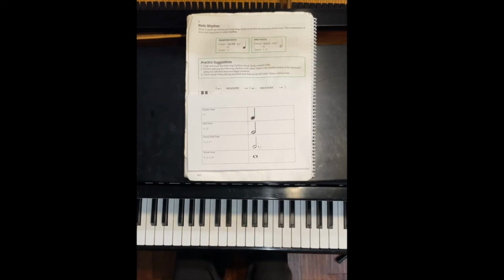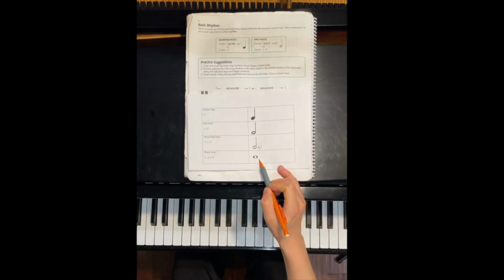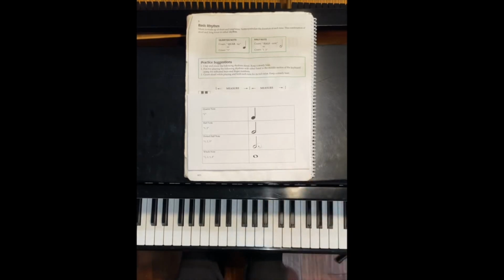The last note we'll learn today is the whole note. The whole note is 4 beats long. 2 half notes equal 1 whole note, or 4 quarter notes equal 1 whole note. Count 1, 2, 3, 4 in your head as you play the note. 1, 2, 3, 4.